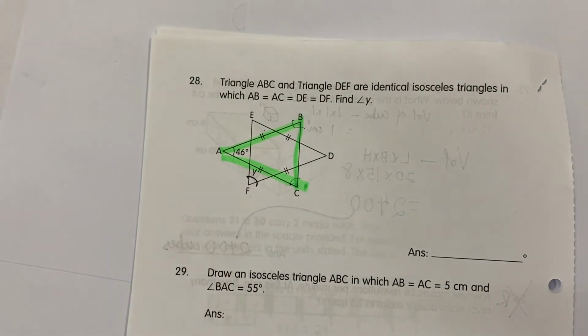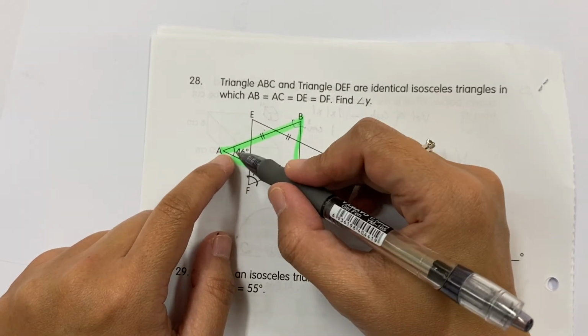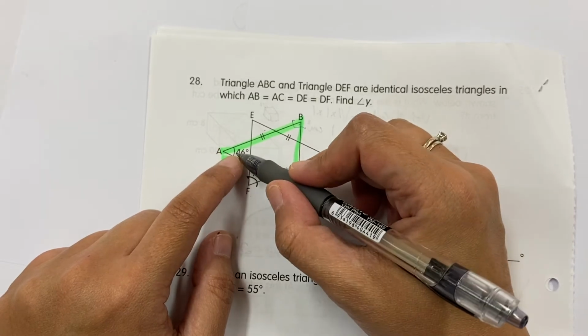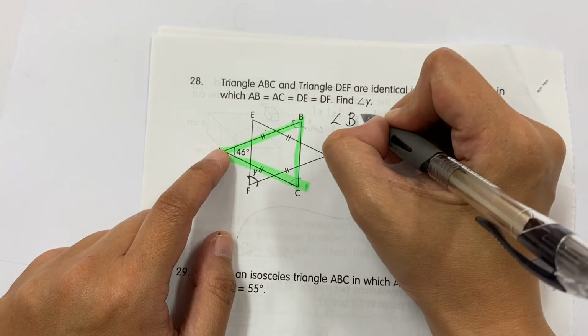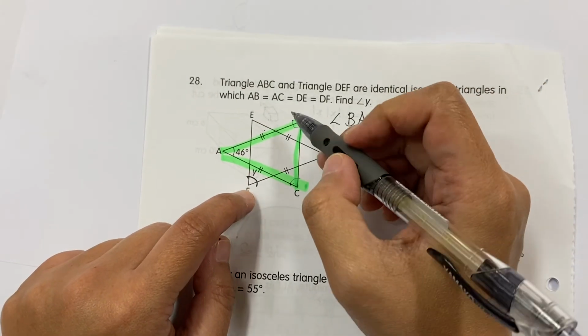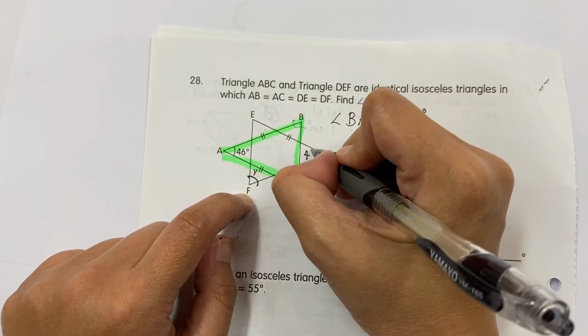Okay, how do you find this? Now remember, when they say identical, it means the two triangles are the same. So if angle BAC is 46, if I write angle BAC is equal to 46, I can also say angle FDE is also 46.